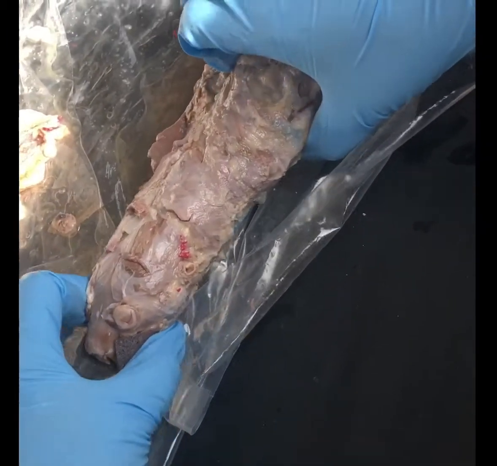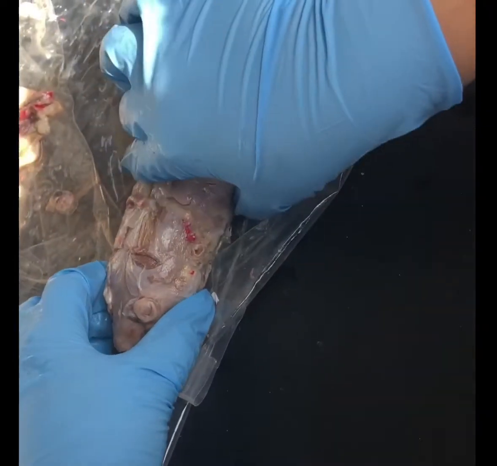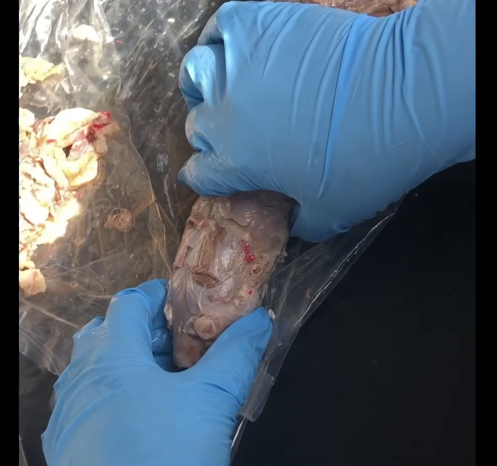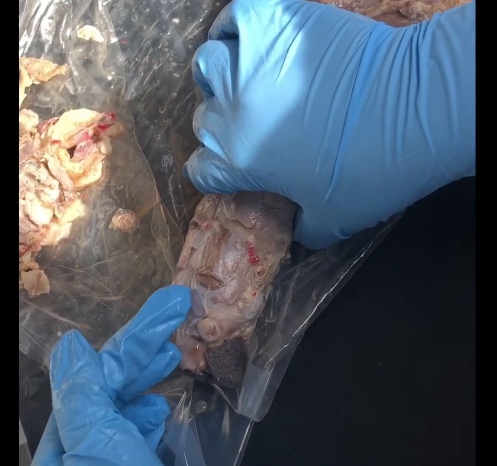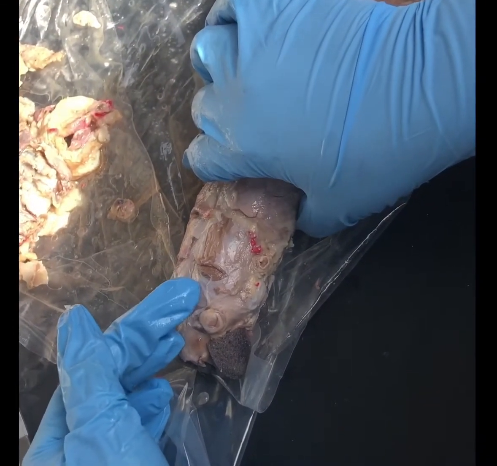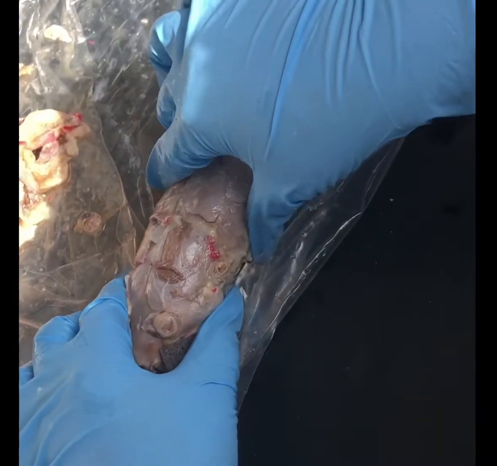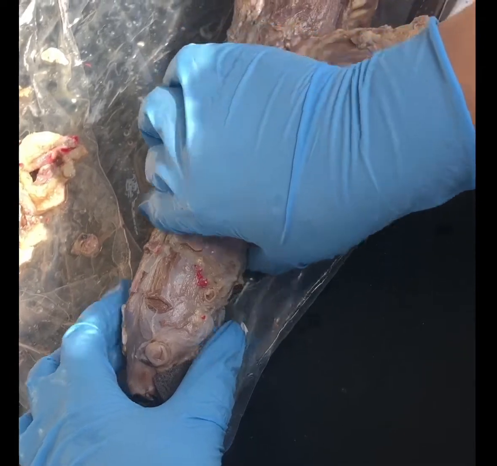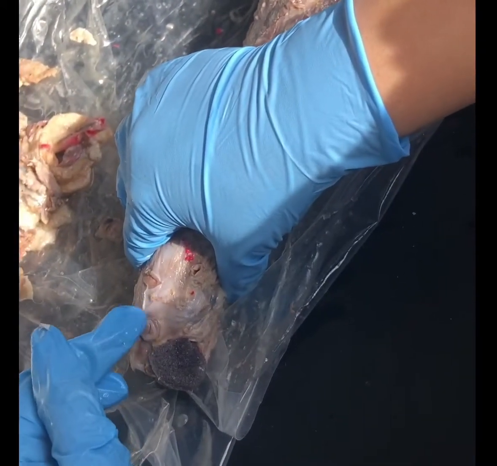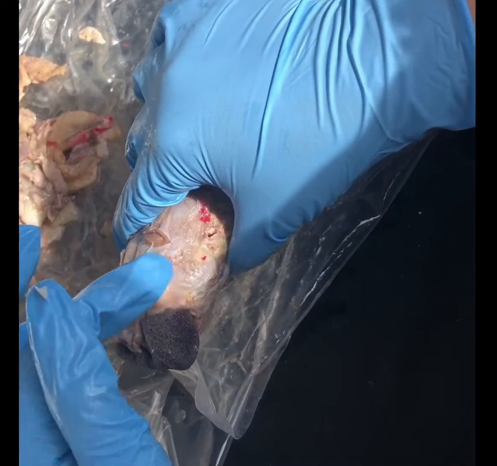Okay, so we're gonna do the muscles of the head first. The frontal belly of the epicranius is right here, the front side. The occipital belly of the epicranius is in the back. The orbicularis oculi, which is the muscle around the eye, right here, around the eye.